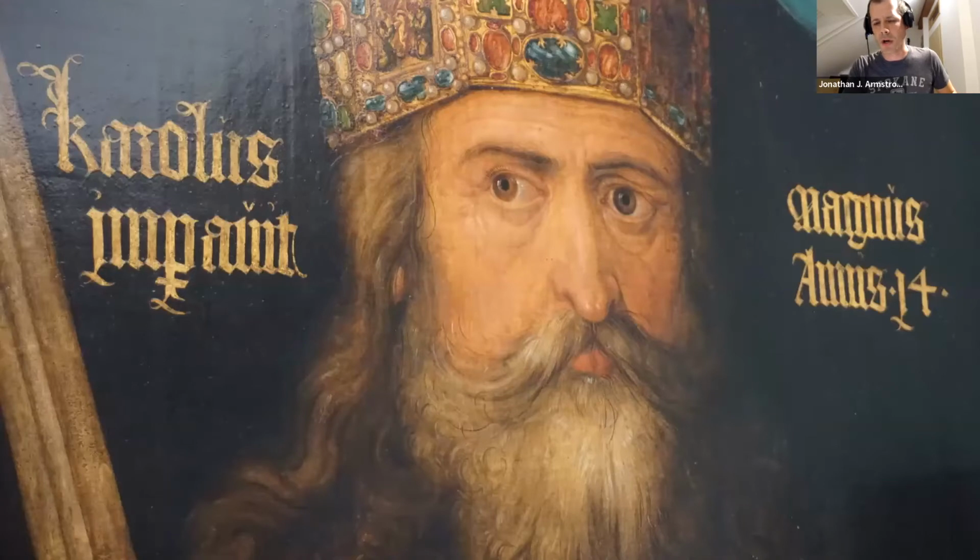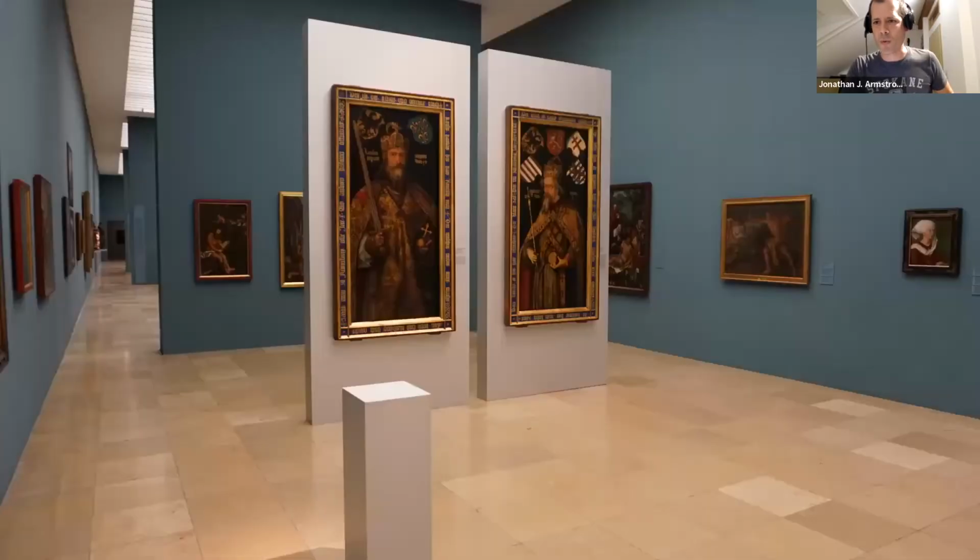And very impressive personification of Charlemagne. Of course, there is no known image of what Charlemagne really would have looked like. Einhard, his biographer, has a verbal description, which probably Dürer was aware of and probably used, but there's no actual visual description there of Charlemagne.